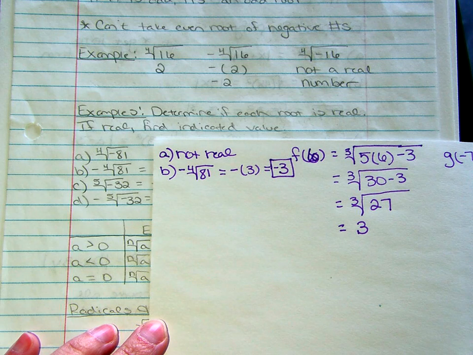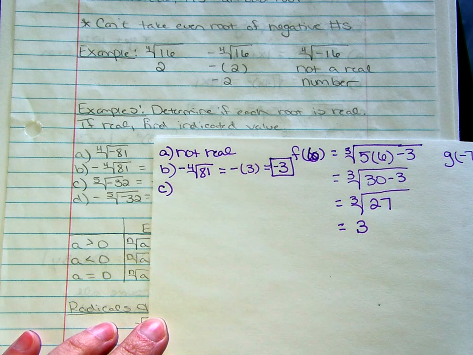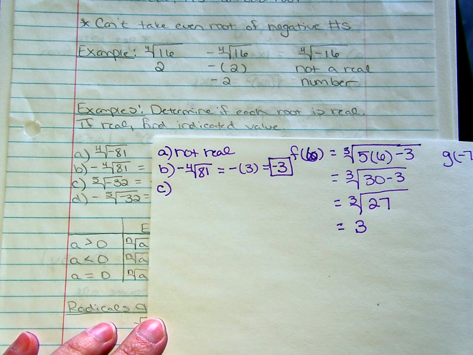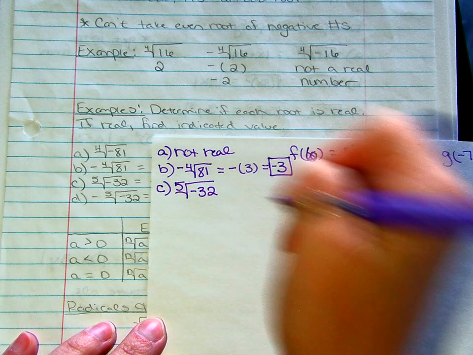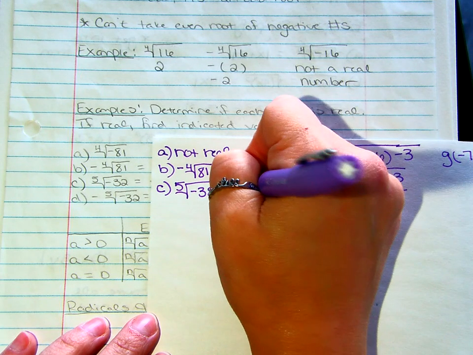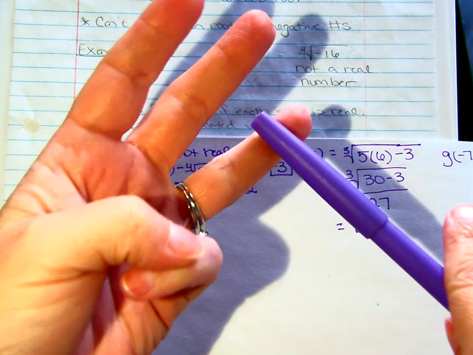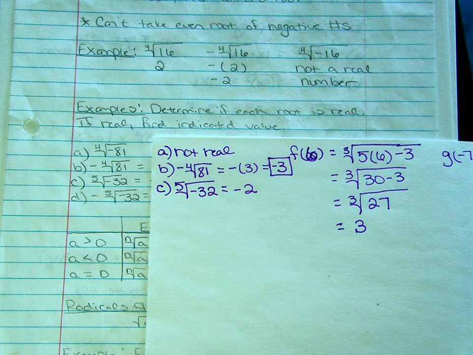Is C real? The 5th root of negative 32. Yes. You can have an odd root of negative numbers. You cannot have an even root of negative numbers. So I can take the fifth root of negative 32. Should be, I think, negative 2. Negative 2 times negative 2 gives me a positive 4 times negative 2, gives me a negative 8 times negative 2 gives me a positive 16 times negative 2 gives me a negative 32. So as long as you have an odd index, you can take an odd root of negative numbers.